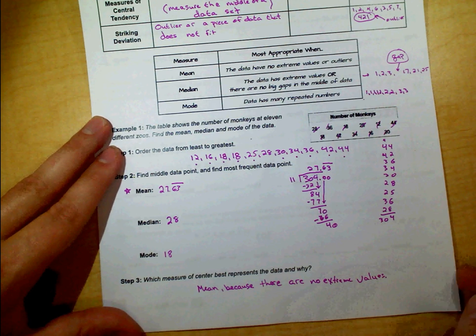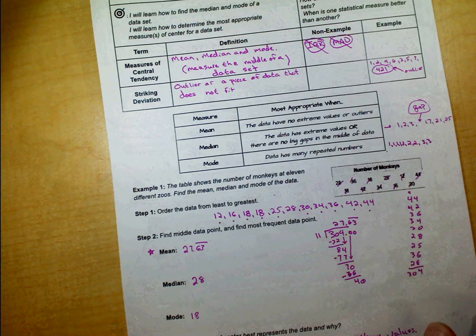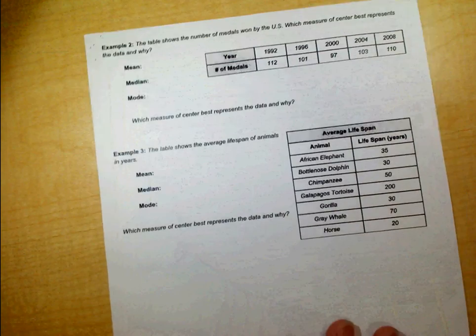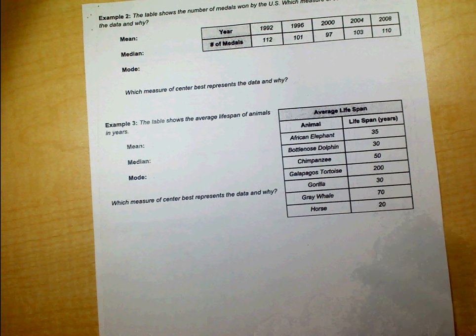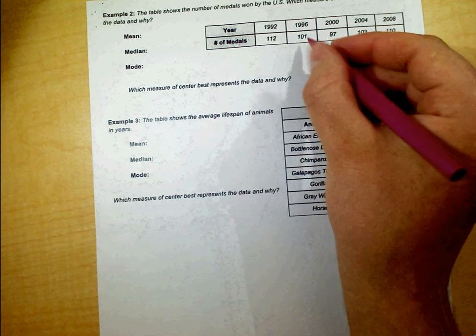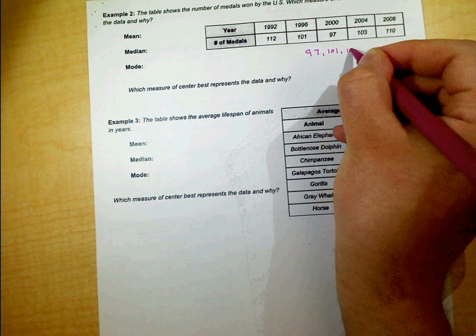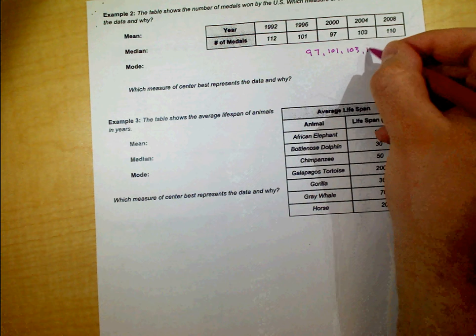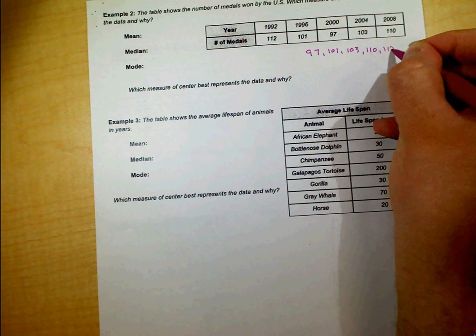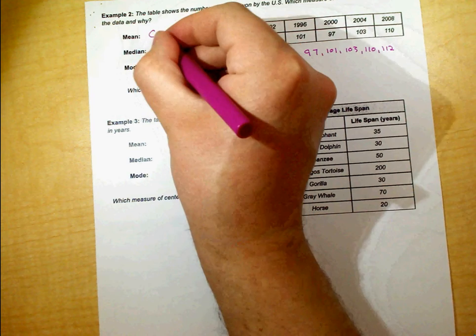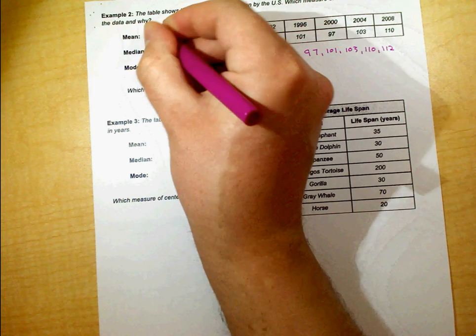All right. Take your time. Try example 2. Pause the video, try example 2 on your own, and we'll go from there. We put them in order from smallest to largest. I have 97, 101, 103, 110, 112. Okay, there is no mode.